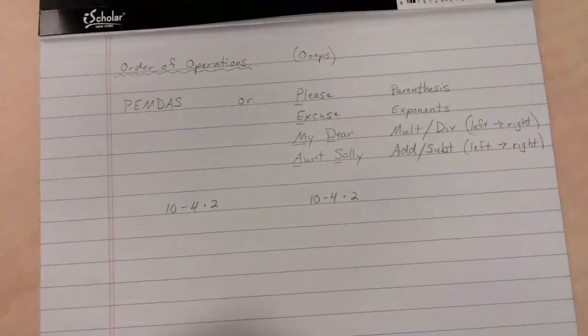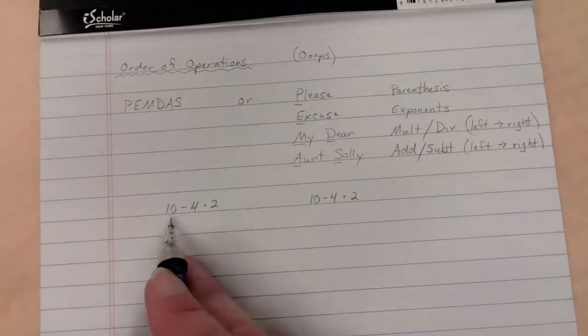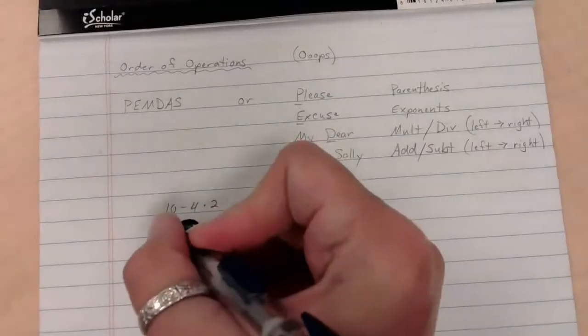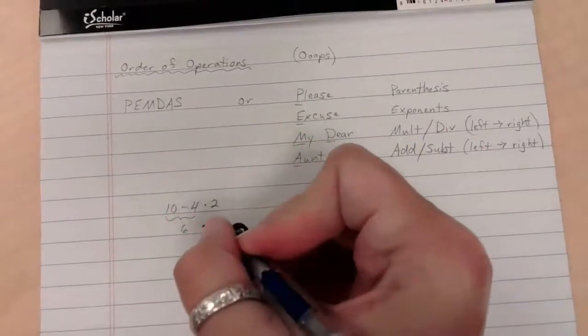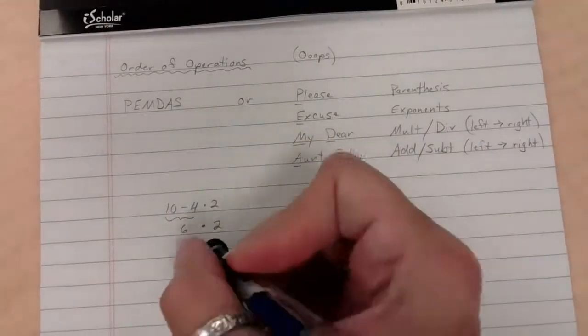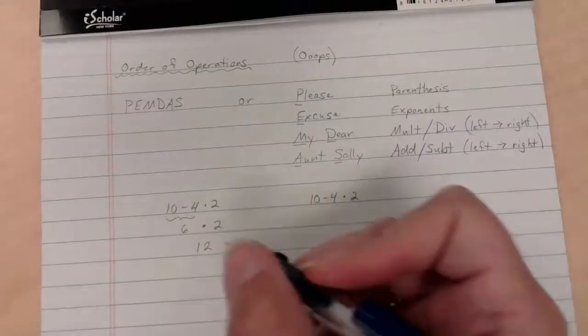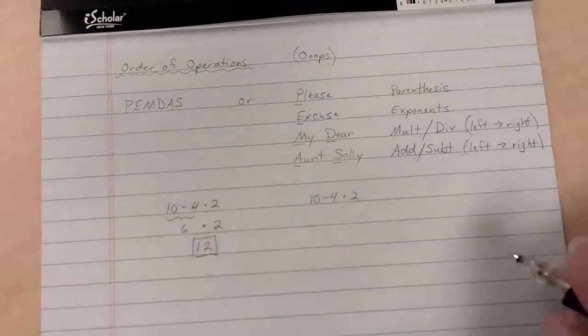If I can do whatever I want and the order does not make a difference, here I might say, well, I can do 10 minus 4. 10 minus 4, I know that that's 6. And that leaves 6 times 2. Ooh, 6 times 2, I know that one. That's going to be 12. And therefore, I think my answer is 12.